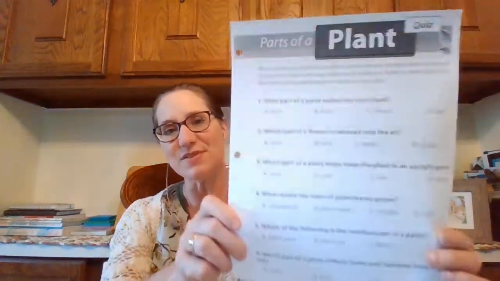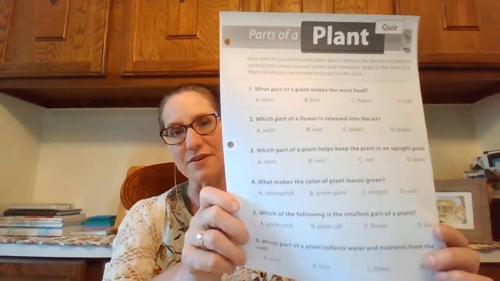So now we're going to answer these multiple choice questions together. Parts of a plant. How well do you know your plant parts? Answer the questions below by circling the correct answer under each sentence. Refer to the parts of a plant vocabulary worksheet to study for this quiz. We're not studying, we're just doing it together.